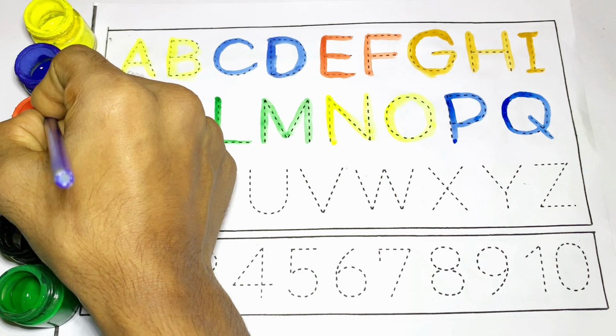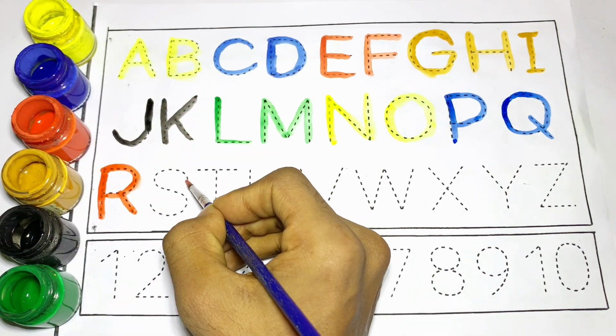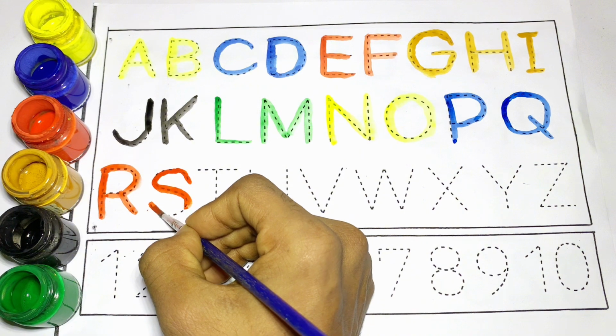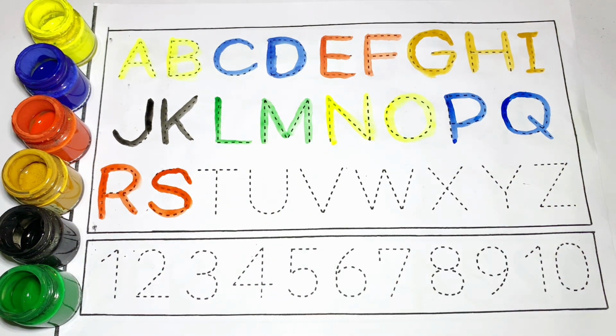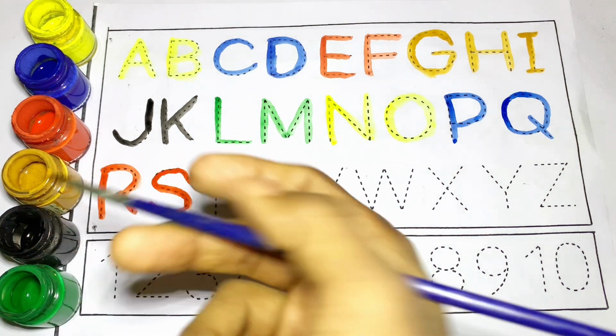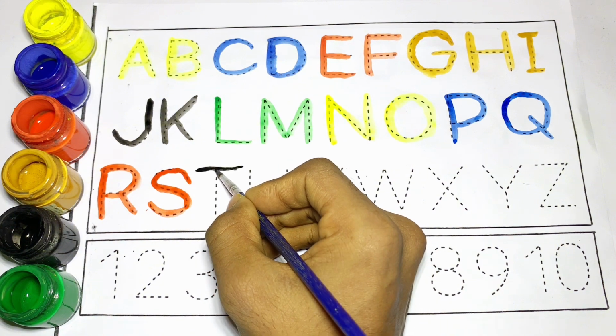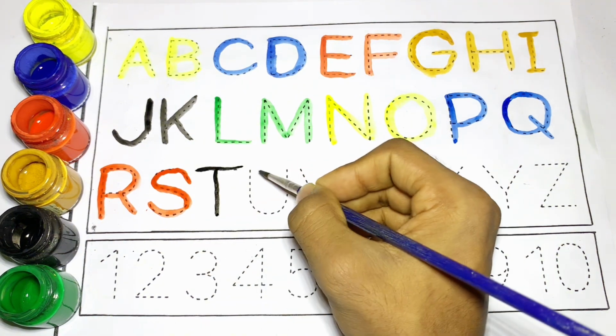Kids again use red color and draw S. S for sun. Kids now draw T. T for teacher, T for tiger. The alphabets of T, and use black color.